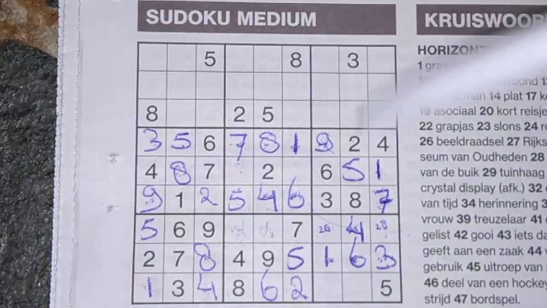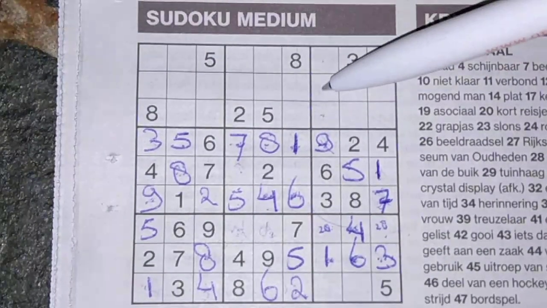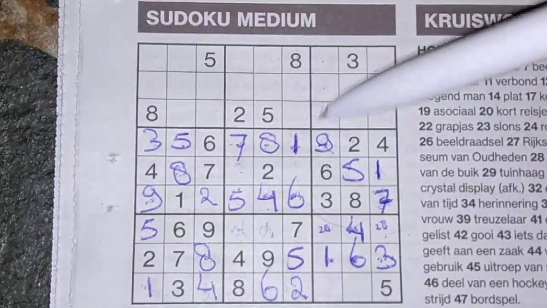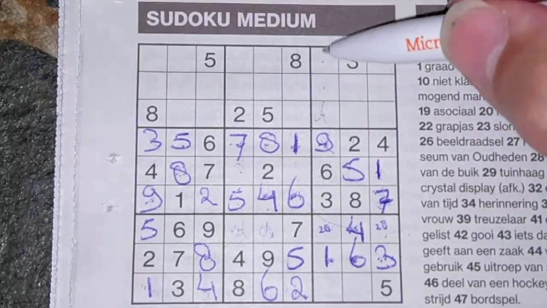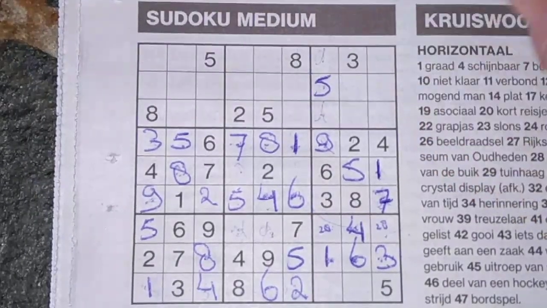So in that column, the only 3 places for the 5 should be here, here, or there. I see here 5, no 5 there. Here also 5, no 5 there. The only place for the 5 should be there.